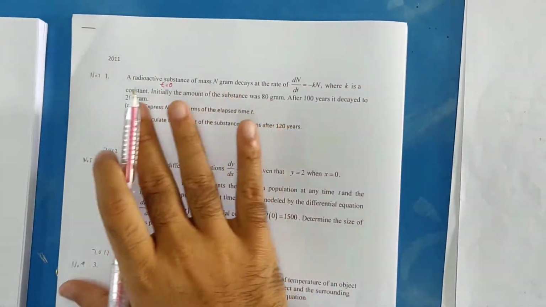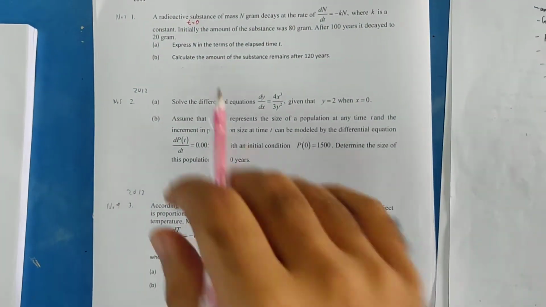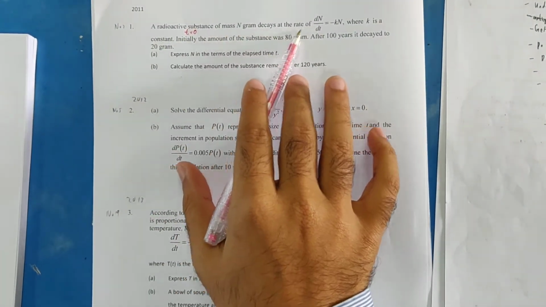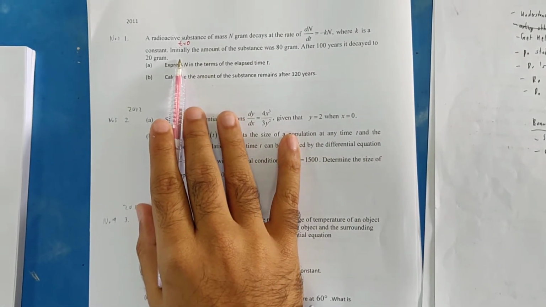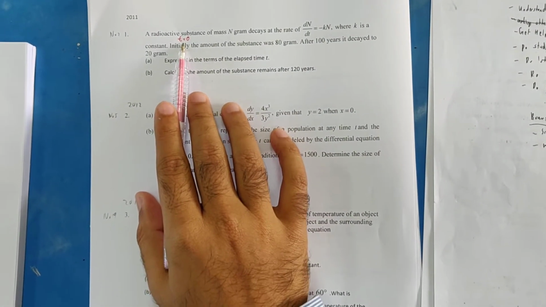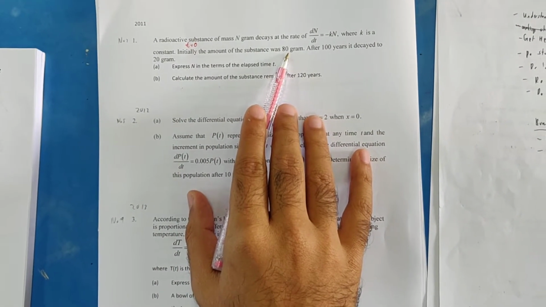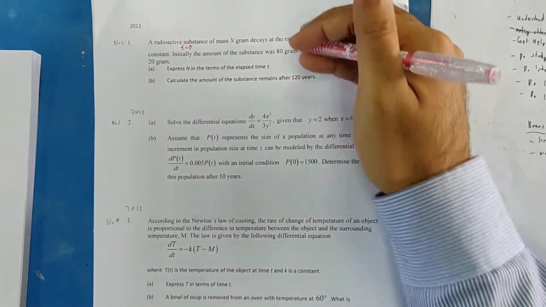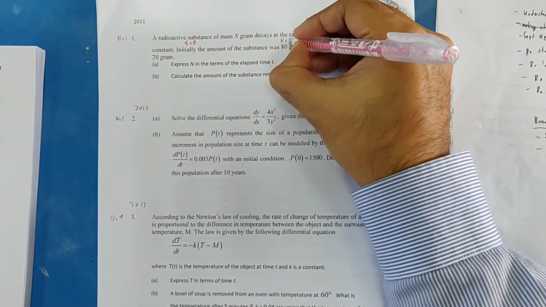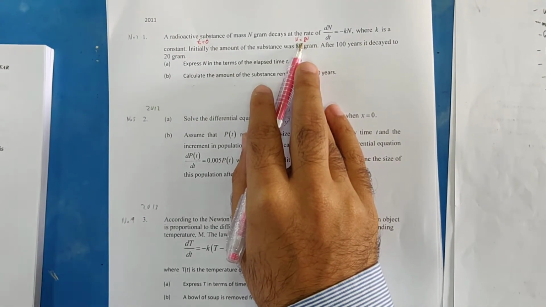Alright, I'm going to teach you how to read this information from the application. If you read the first question, it doesn't matter much, but you can get something from the word "initially" here. Initially means t equals 0. If you read further, here it says 80 gram, and there's also n grams here. That means n equals 80. So when t equals 0, n equals 80.